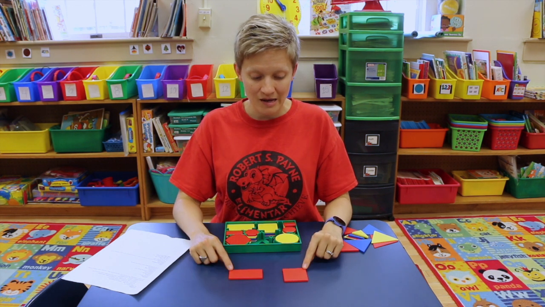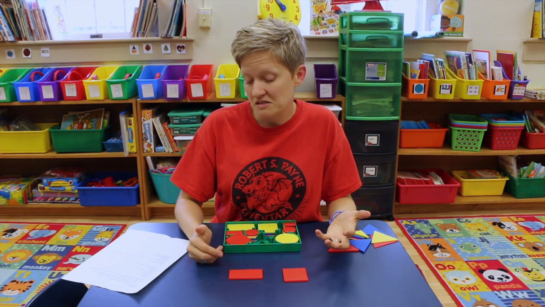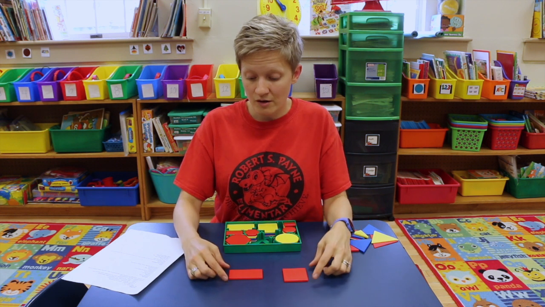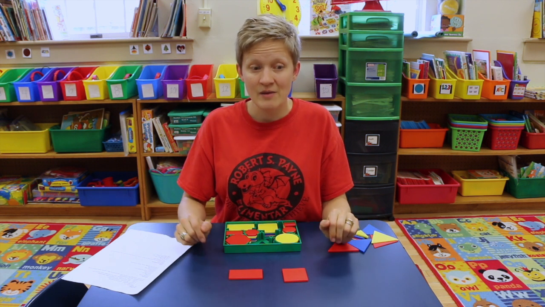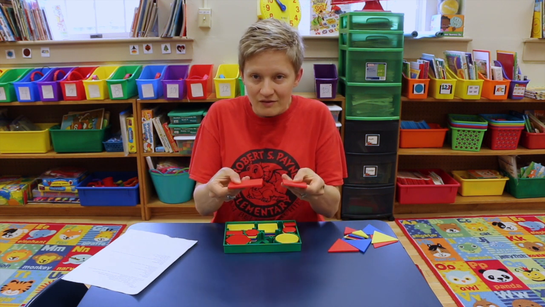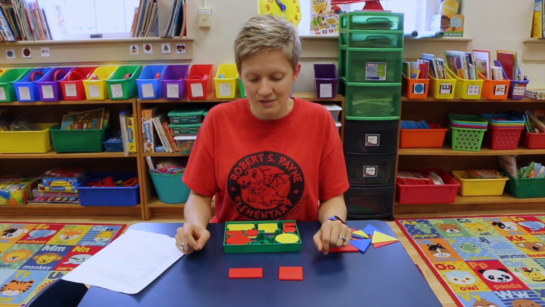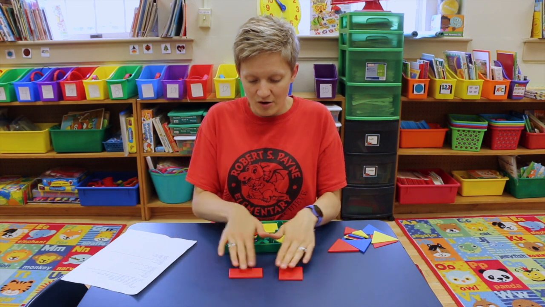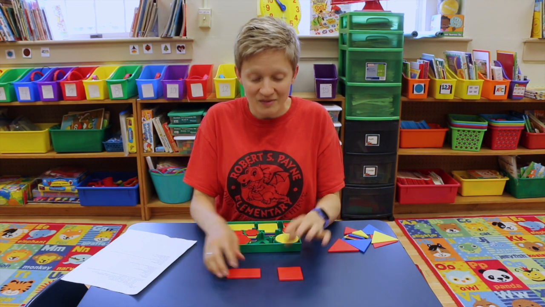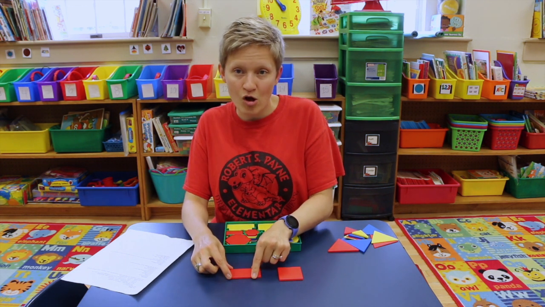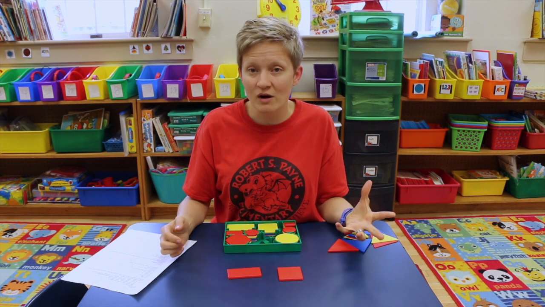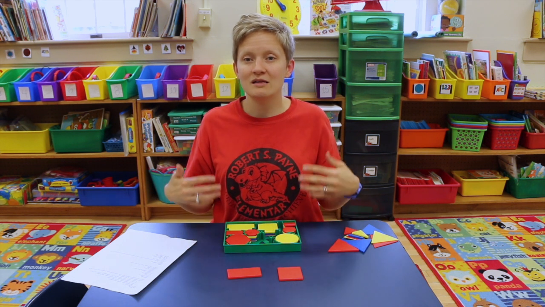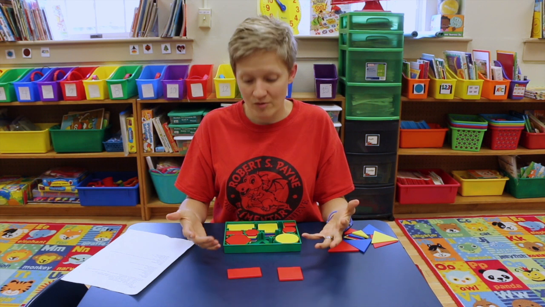So here we might say they both have 4 sides. That's the same. They both have 4 vertices. That's the same. They both are thick. If we're looking at the pattern blocks, they both are red. They both are filled in. There are no holes in them. But then we talk about what's different. Well, this one's long and this one feels short. And the point is we're getting them to talk about it, to use those vocabulary words.